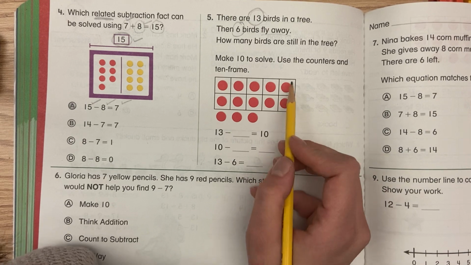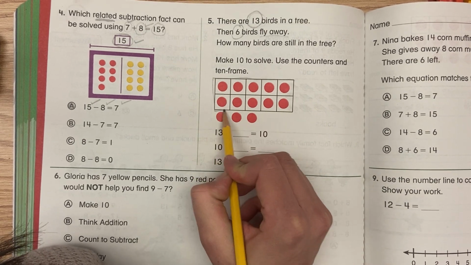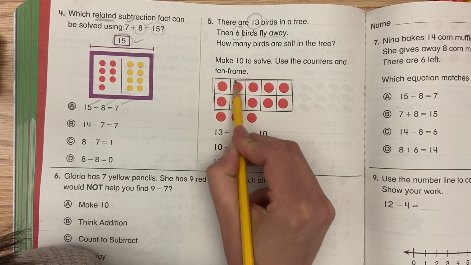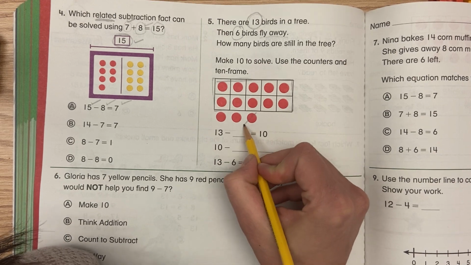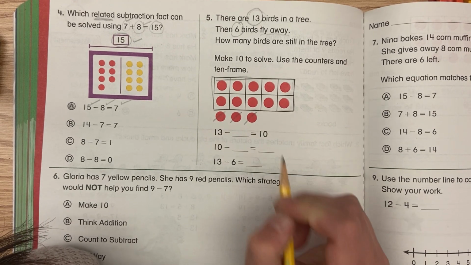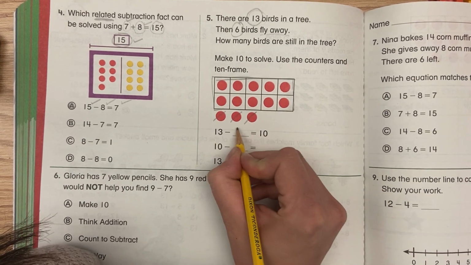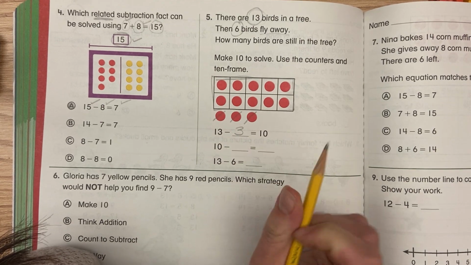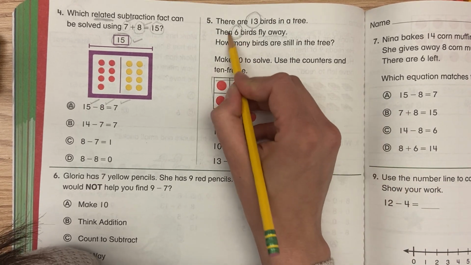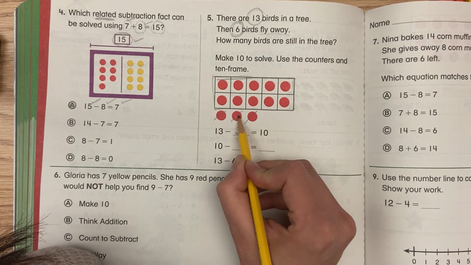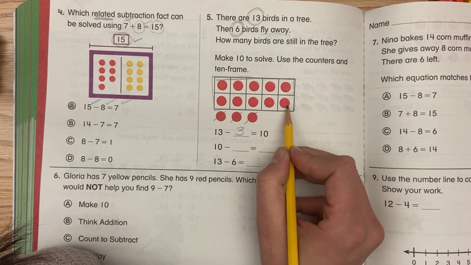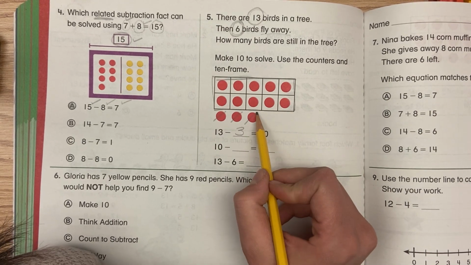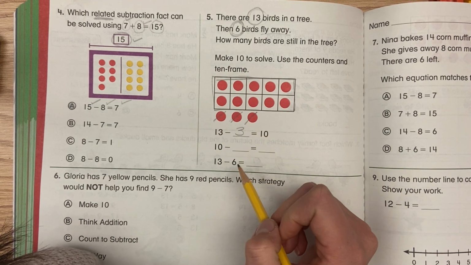In order to make 10, I only need these 10 counters that fill up my 10 frame on the top. So I'm going to get rid of these 3 on the bottom. 13 minus 3 will give me the 10. But remember, I need to take away 6 in all, and I only took away 3. How many more from 10 do I need to get rid of so that I would have crossed off 6 counters in all?